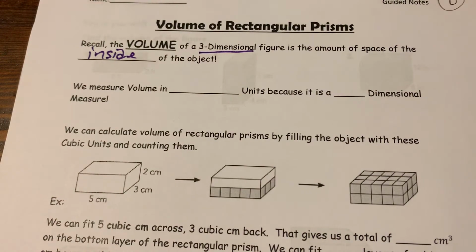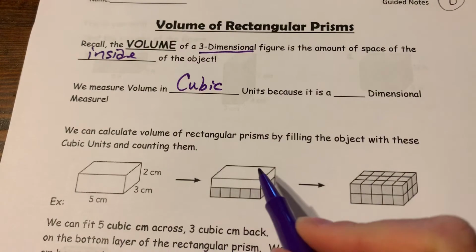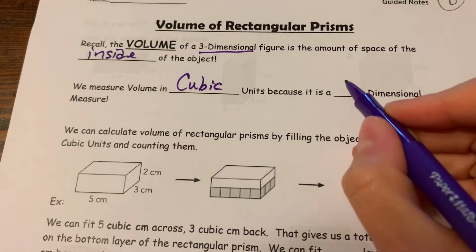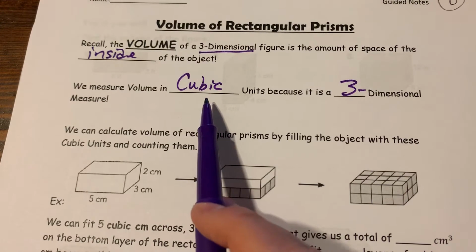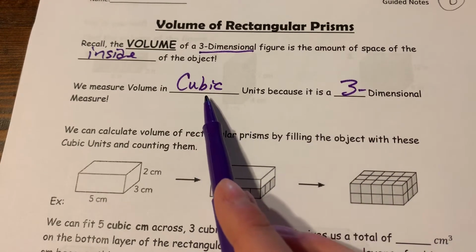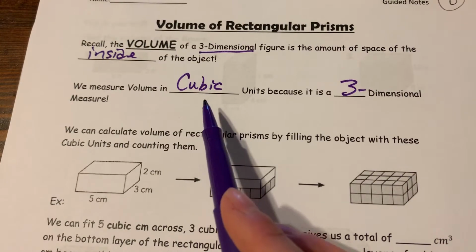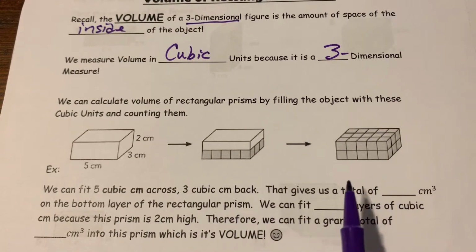And we measure volume in those cubic units, because they quite literally are cubes, and that is because it is a three-dimensional measure. So we have to use a three-dimensional thing to measure a three-dimensional object, and cubes are indeed three-dimensional because they have a length, a width, and a height. So let's take a look at this picture. I think this demonstrates really nicely what's going on.